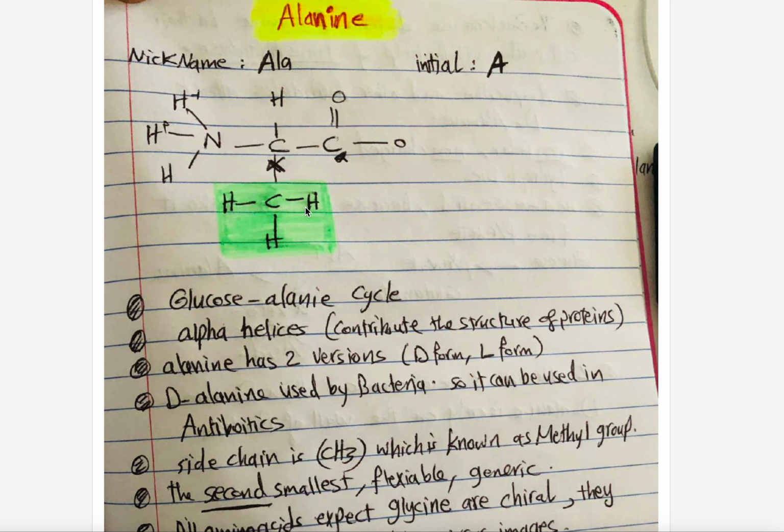It's non-essential, that means we can make it from pyruvate, so we don't need to eat it from food. This is exactly what is happening in the glucose-alanine cycle. Glucose to pyruvate, and then by ALT, with the help of glutamate, to alpha-ketoglutaric acid, then it will form alanine. And again, I said L-alanine is more common than D-alanine. D-alanine is only formed in the wall of the bacteria.